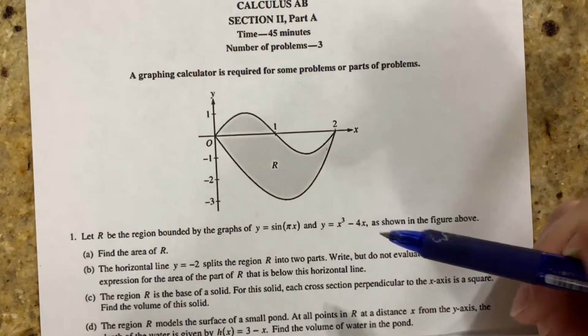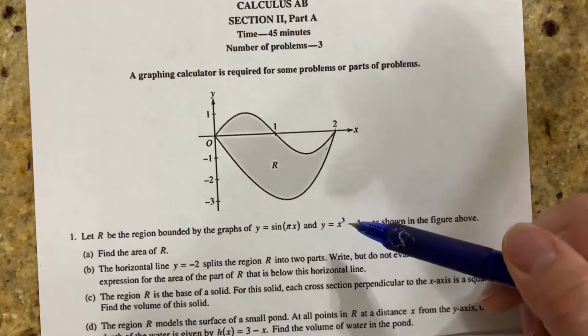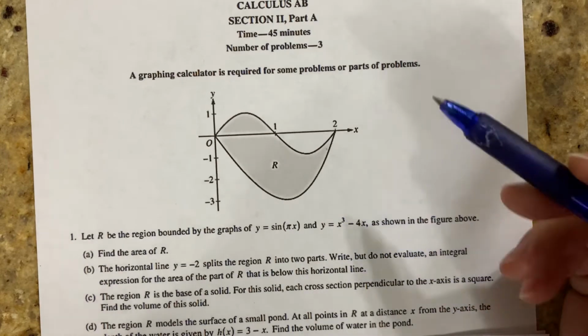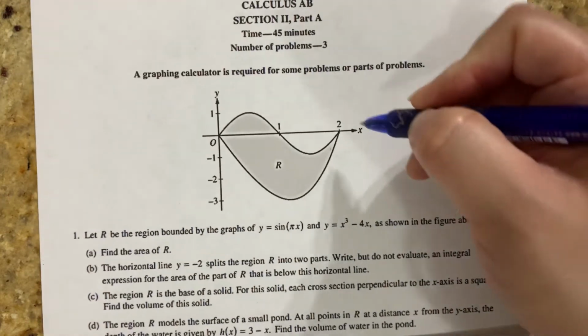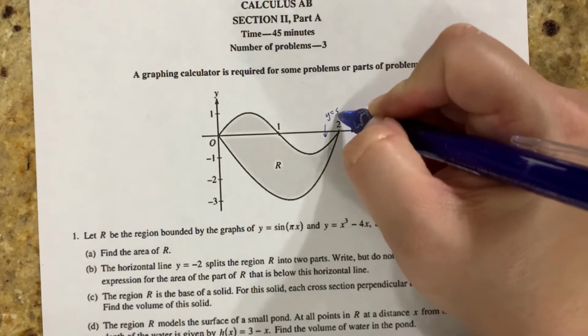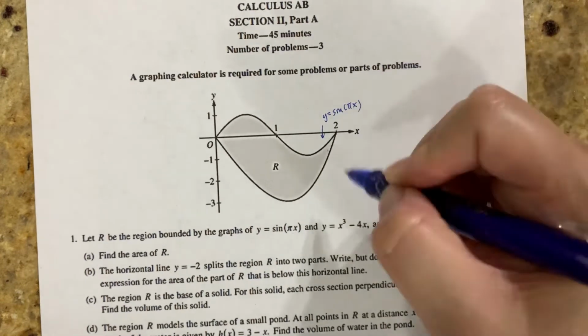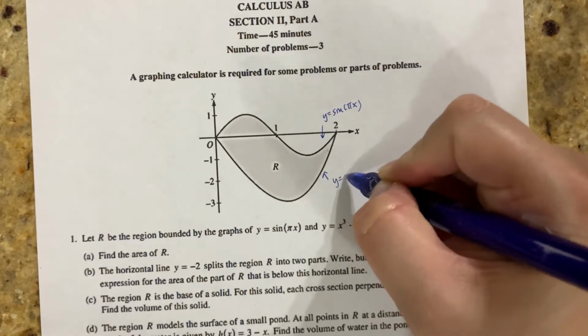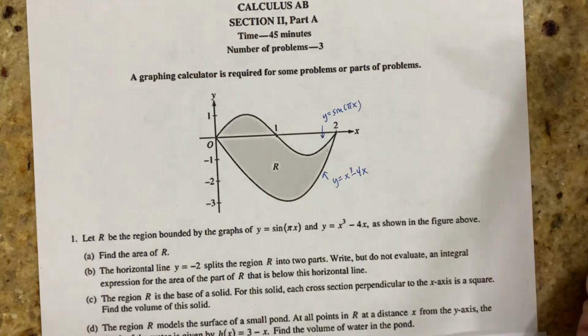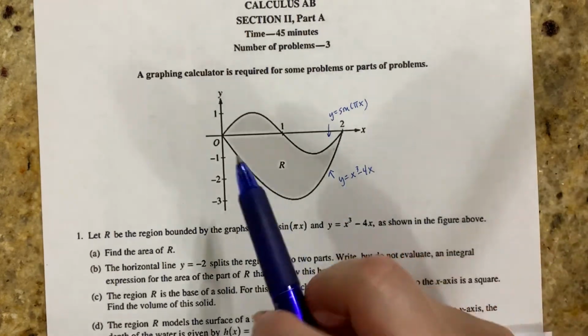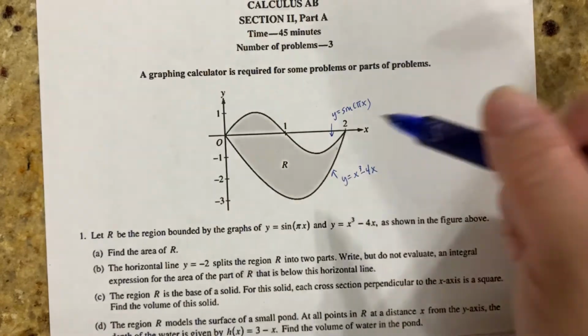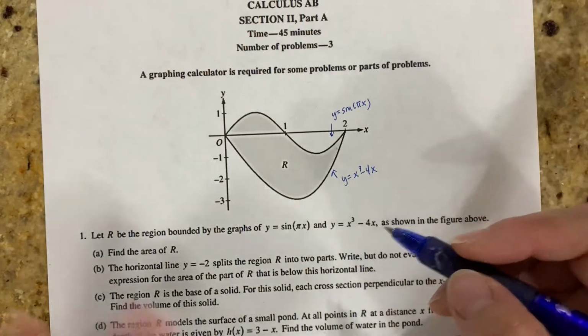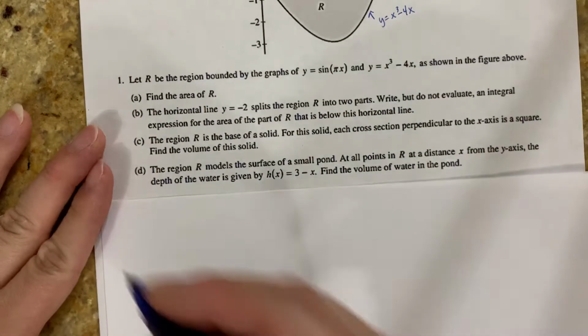Since R is the region bounded by y equals sine of pi x and y equals x cubed minus 4x, the top function here is y equals sine of pi x. The bottom function here is y equals x cubed minus 4x. If we're looking for the area of R, you can see that it is bounded at (0, 0) and (2, 0). So our integral can be set from 0 to 2.